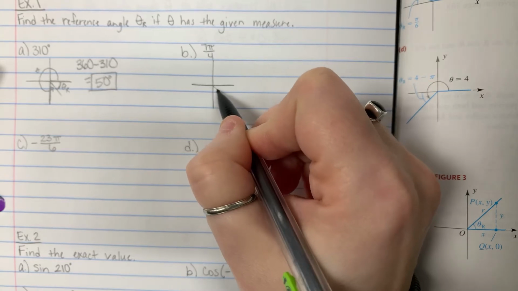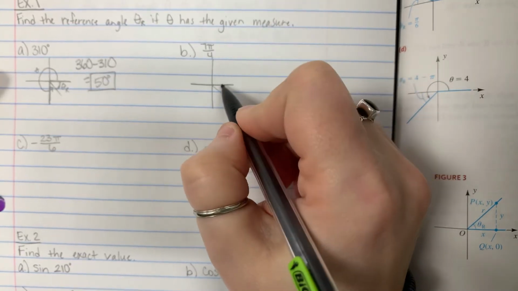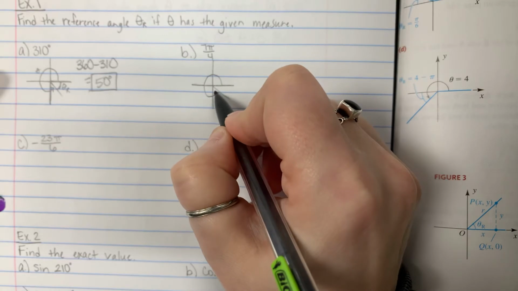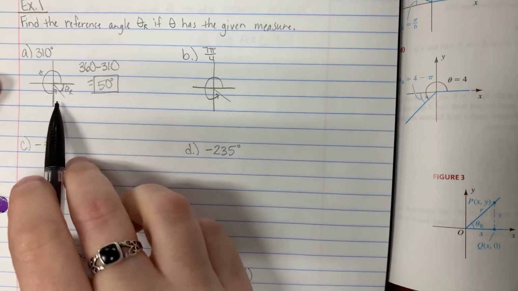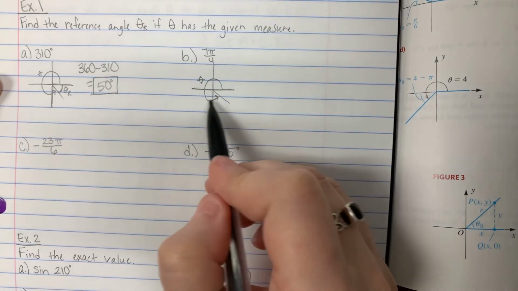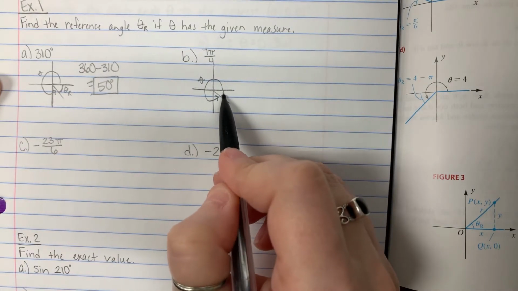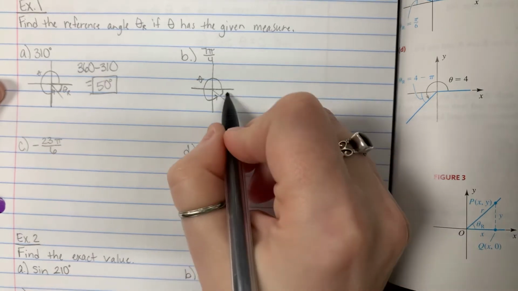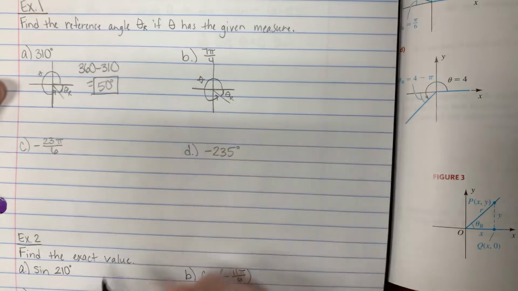So that's this angle right here. So again, I'm going from here all the way around. Same situation as that last one, where my theta is almost all the way around the circle. I just need this leftover piece right here. That's going to be my theta sub r.